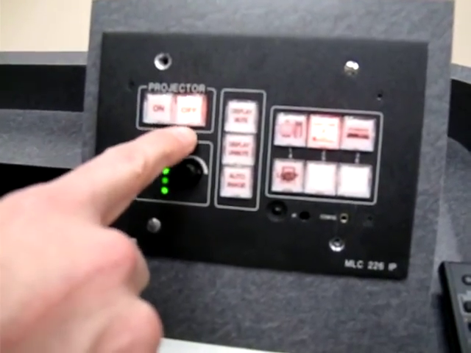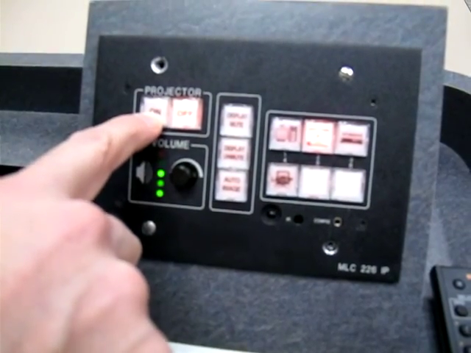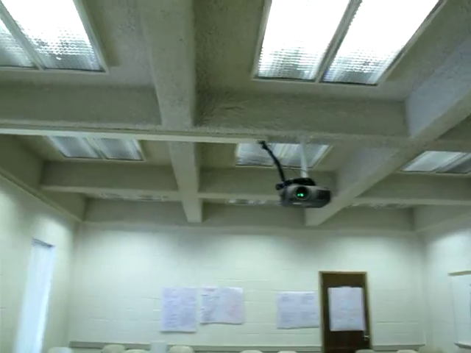Right now, projector off is highlighted. I'm going to go ahead and click the on button. That's going to power on the projector for us. It takes about a minute for that projector to power up, so while that's happening, I'm going to be patient and I'm going to show you how to lower the screen.